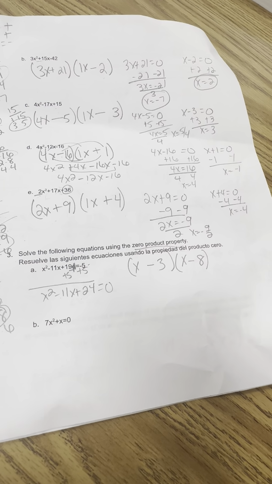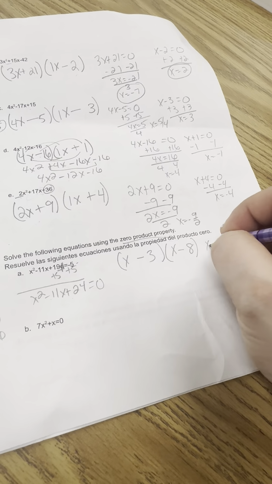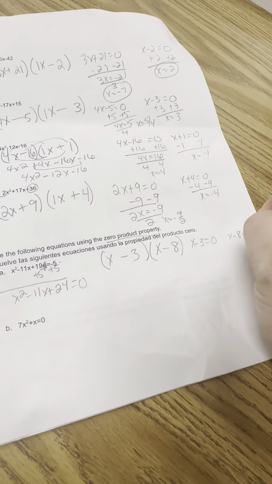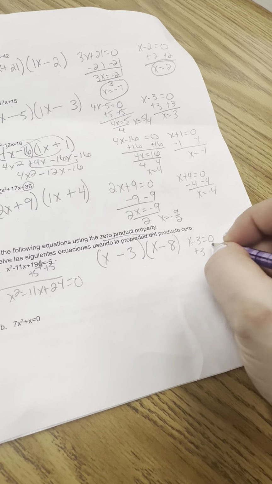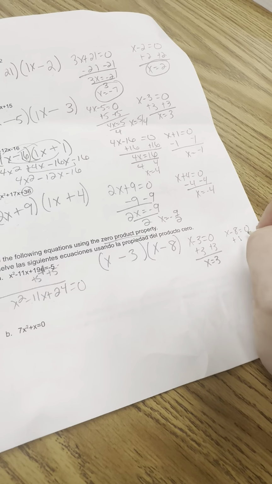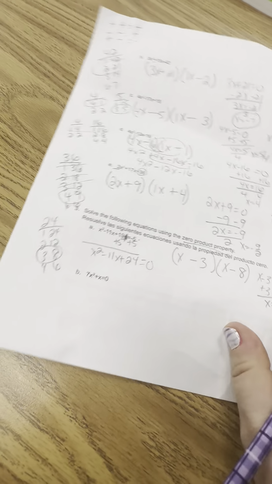Again, I'm going to solve for those. X minus 3 equals 0, x minus 8 equals 0. Add 3, x is 3; add 8, x is 8. Okay, that was a bit of an easy one.